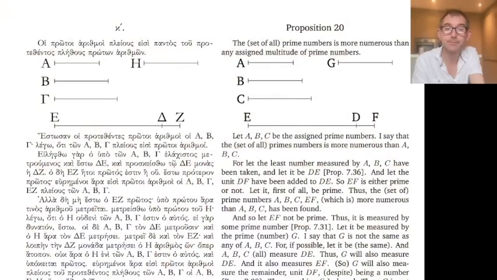So that's the basic idea, and it has a very, very long history.